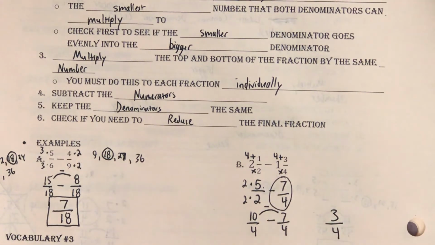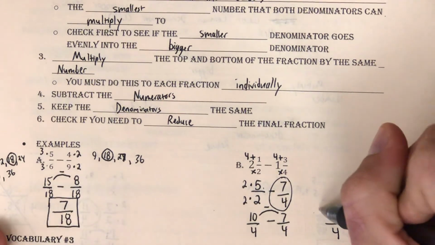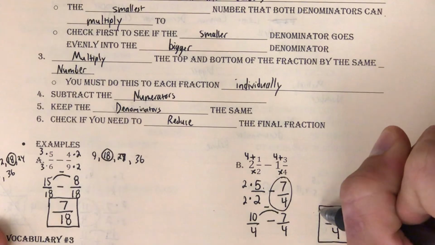Then I need to see, do they have a factor in common greater than 1, and reduce if they do. They're only 1 apart, so no, they don't. So 3 over 4 is my simplified answer and final.